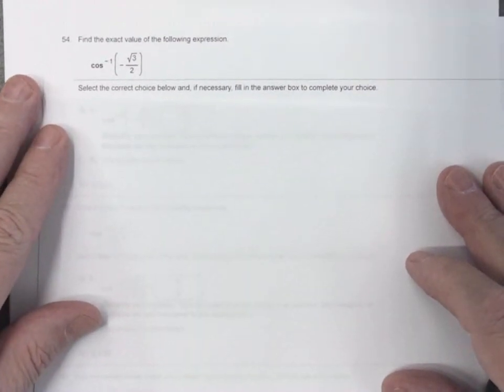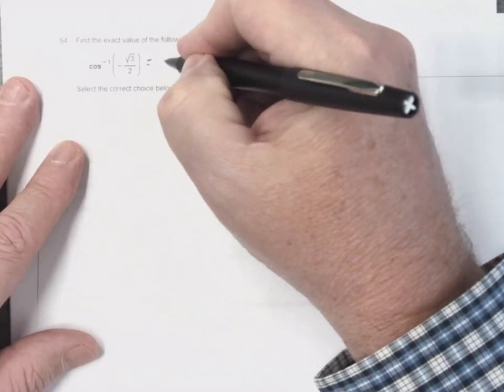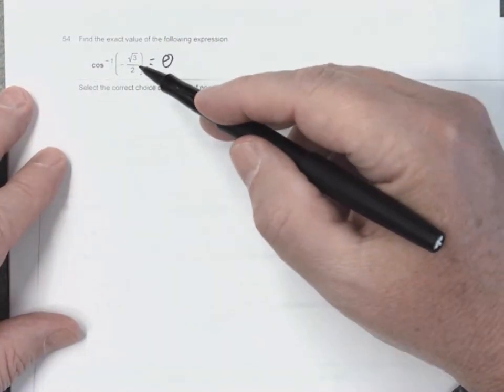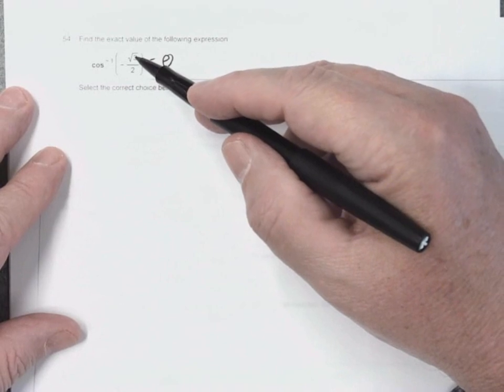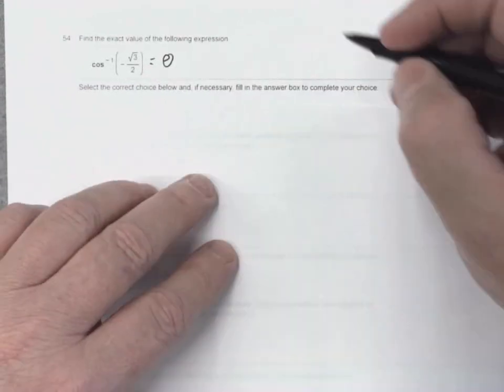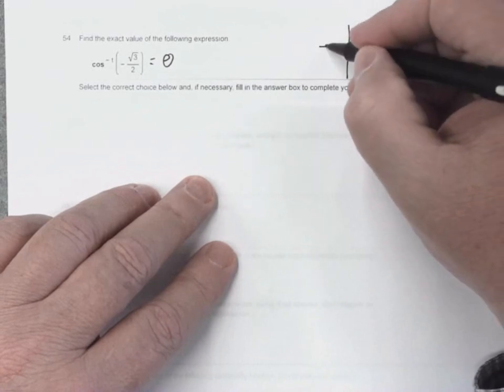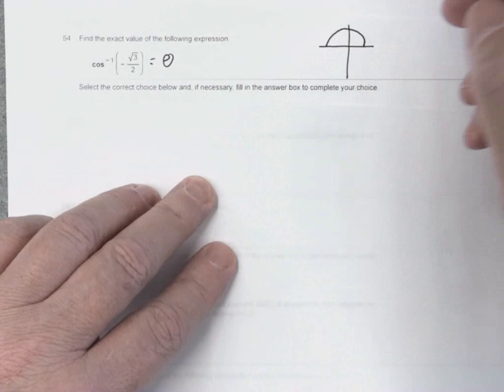Inverse cosine negative square root of 3 over 2. All right. This is going to be an angle. Exact value, unit circle. Let's go find an angle where the cosine is negative square root of 3 over 2. I haven't talked about it yet. For inverse cosines, the angle has to be in the top half of the unit circle.